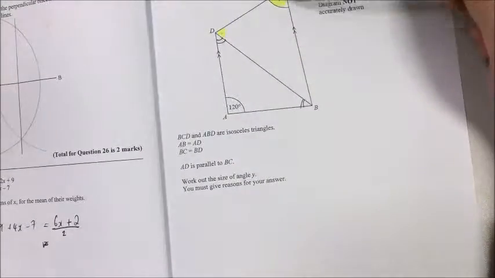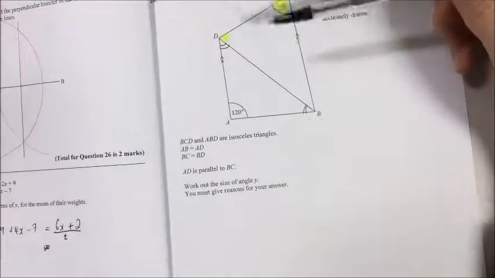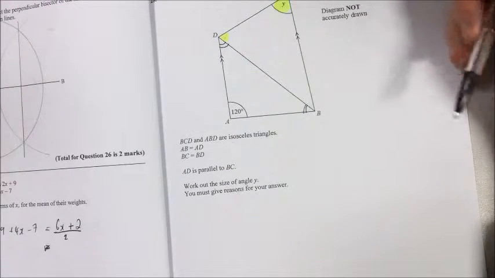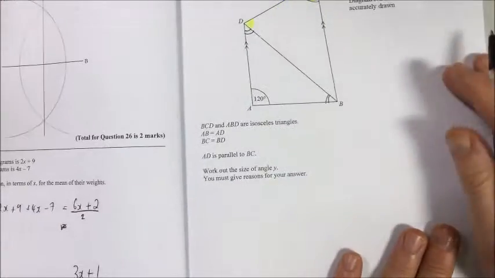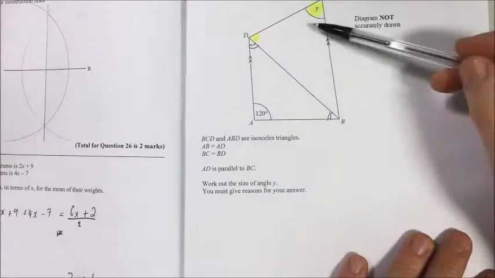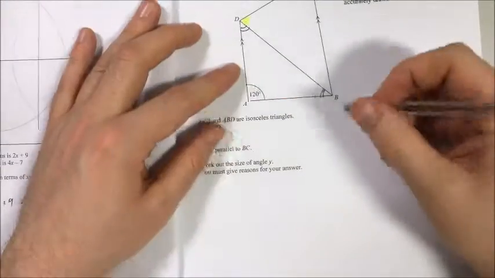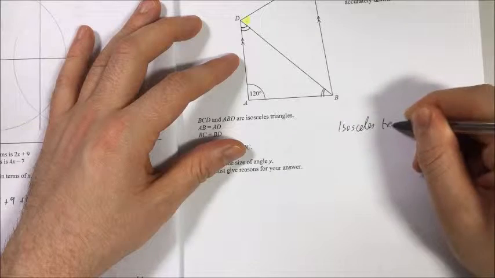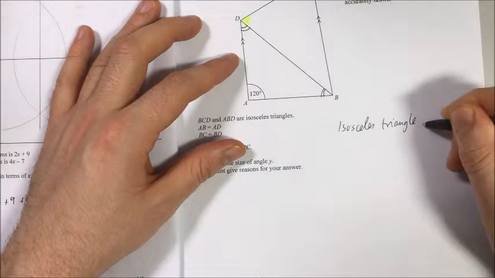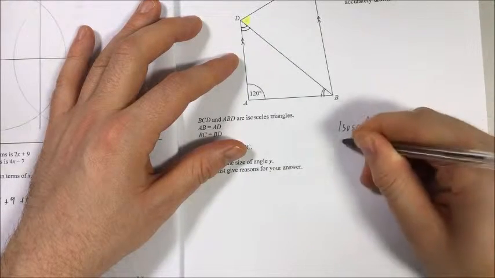AD is parallel to BC. So when you've got parallel lines, you could be using alternate angles, corresponding angles, complementary angles, co-interior angles, supplementary angles. It just depends which ones you use. Work out the value of y. So straight away, I know that in isosceles triangles, the base angles are equal.